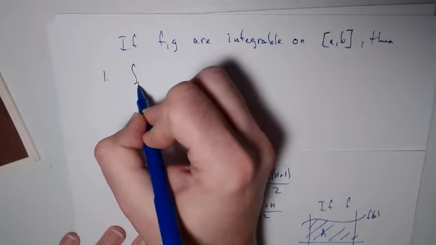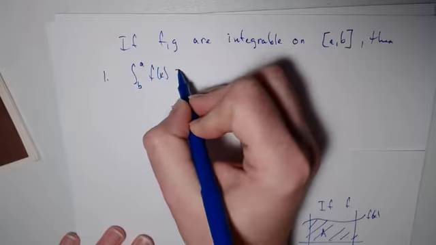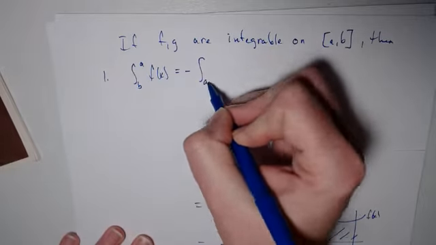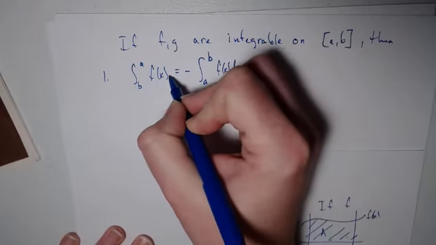The integral from b up to a of f of x is equal to the opposite of the integral from a up to b of f of x dx.